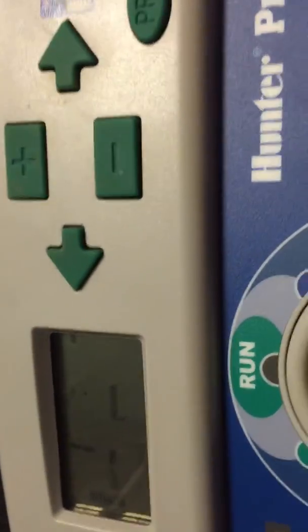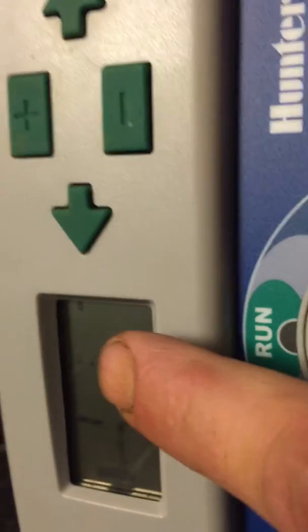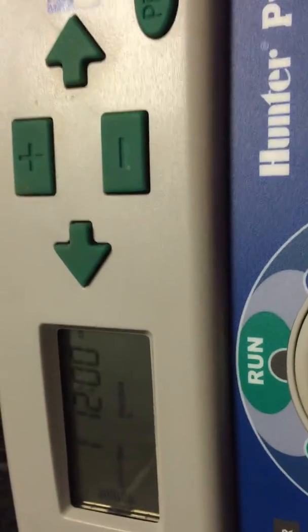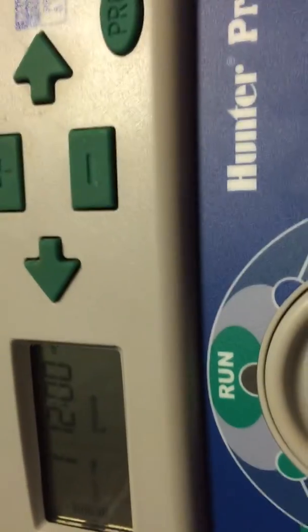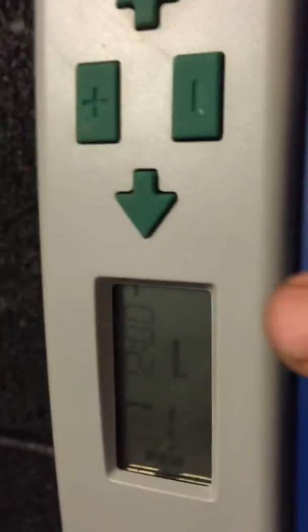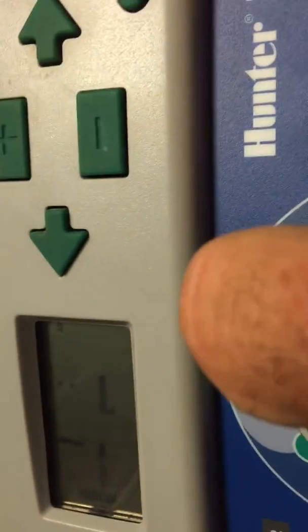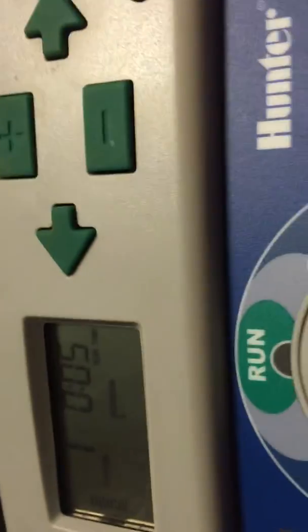All right, so now you're starting at 12 a.m., which is just fine. And now we know that the program B and C is cleared out, so we know that we're good to go. The only time this clock will come on will be at 12 o'clock midnight. The station run times, I'll get back to that.